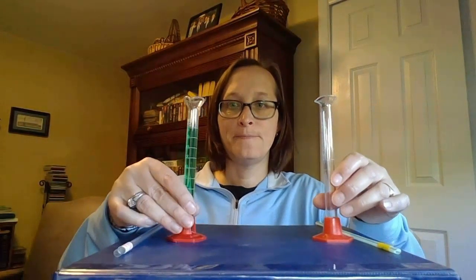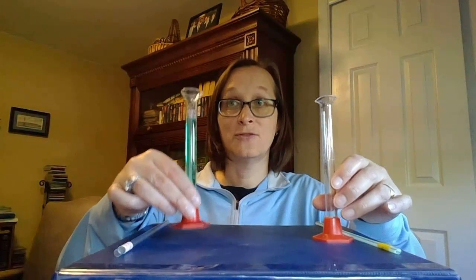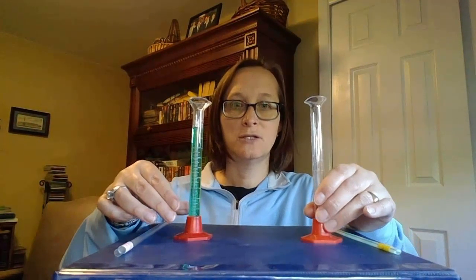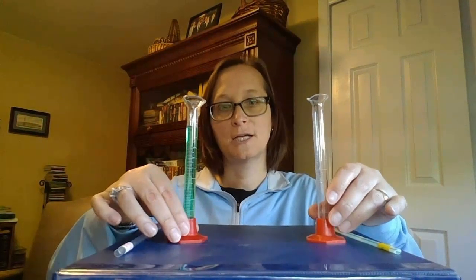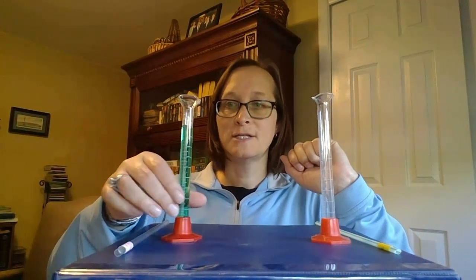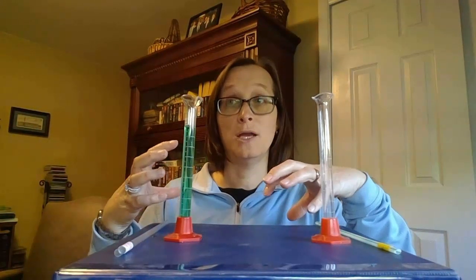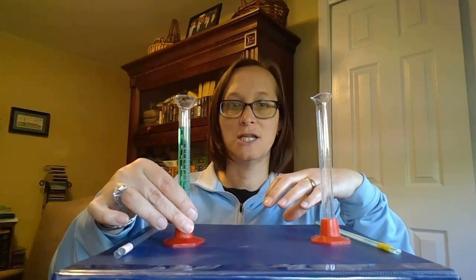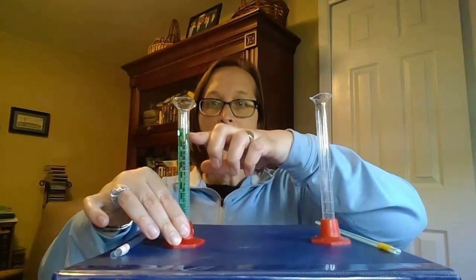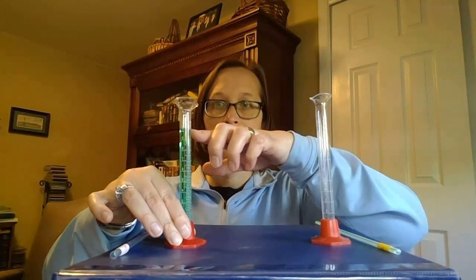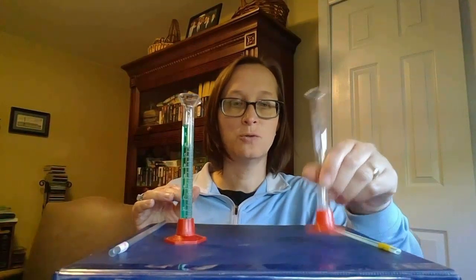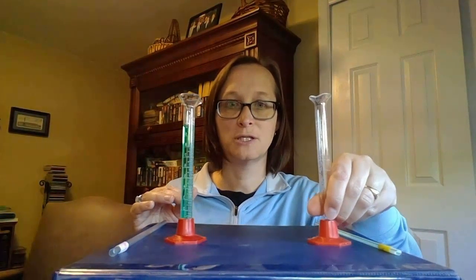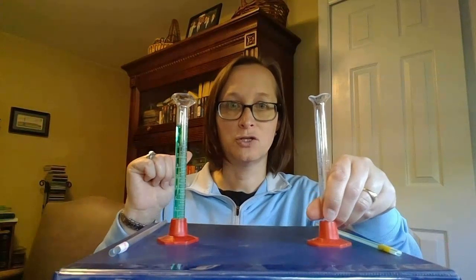So this graduated cylinder here is going to represent the reactants, and this graduated cylinder is going to represent the product. So we're going reactants to products, right? Reactants on the left, products on the right. We're going to start in experiment number 1, which starts with 10 milliliters in the reactant cylinder. I have some green water in that reactant cylinder, so we have lots of reactants to start. And we're going to assume that we have no product, so 0 milliliters in the product cylinder here.